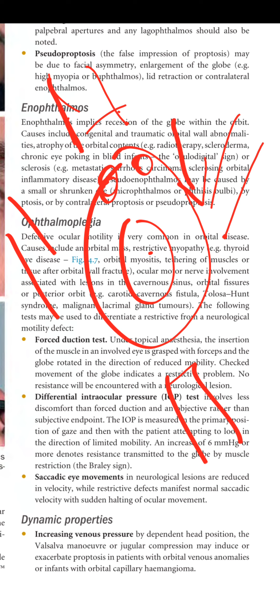For example, if you are checking the superior rectus, you will pull the superior limbus and try to move the eyeball up. If it moves up, then it means that there is no restriction, but if there is no movement, that means that there is a superior rectus muscle restriction.